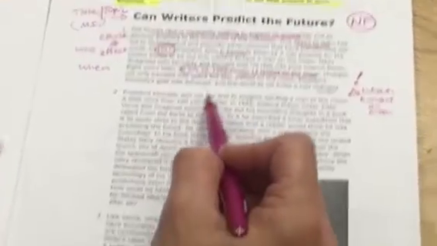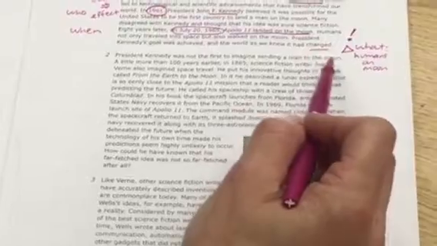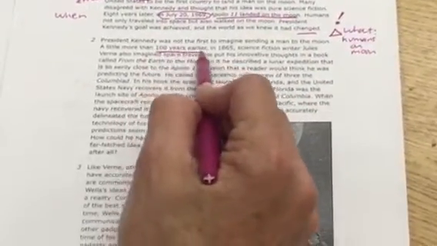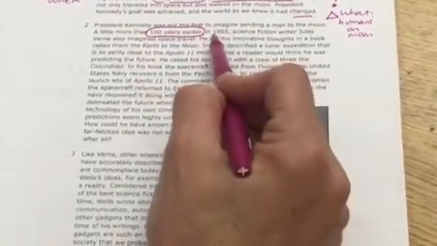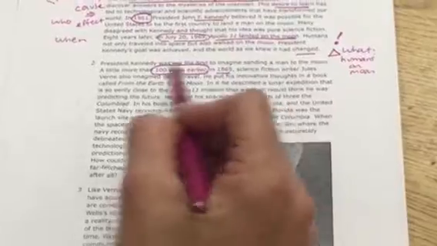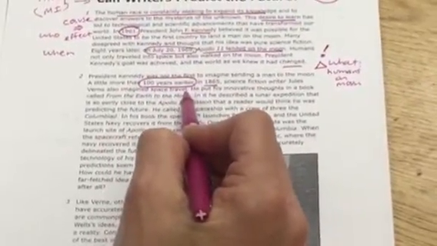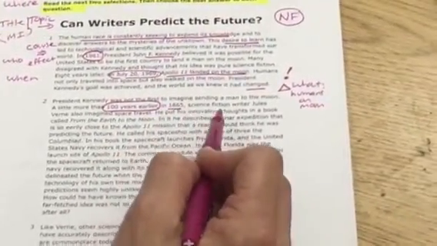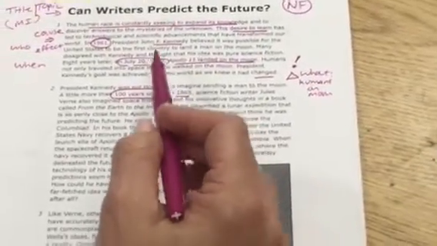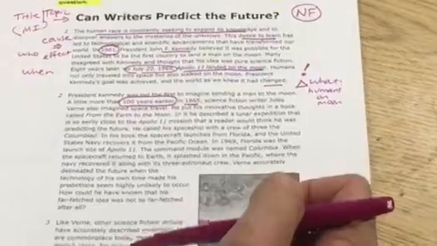Now, President Kennedy was not the first to imagine sending a man to the moon. A little more than 100 years earlier, okay, here's another date. 100 years earlier, in 1865, science fiction writer Jules Verne also imagined space travel. Well, we already know he's going to talk about 3 different scientists or something.